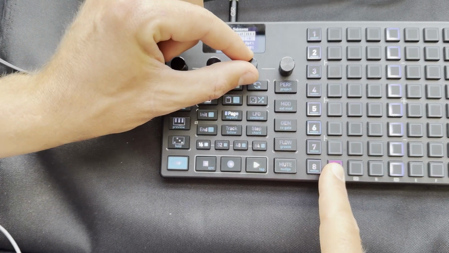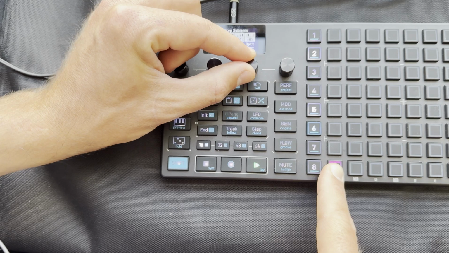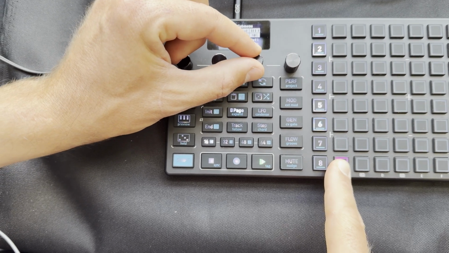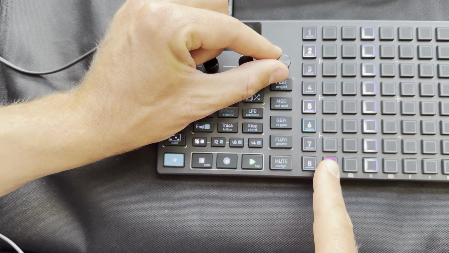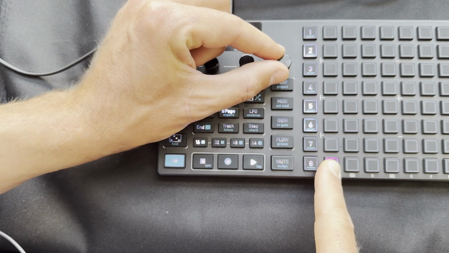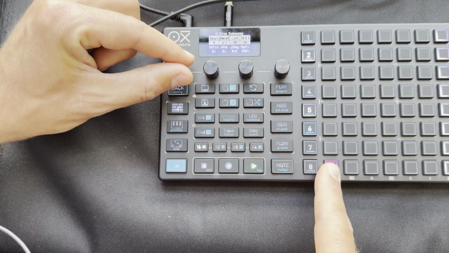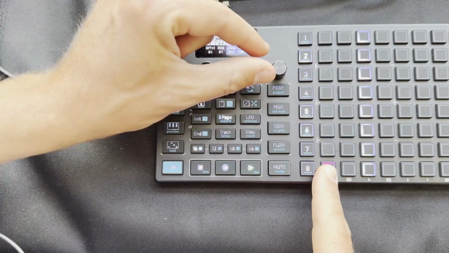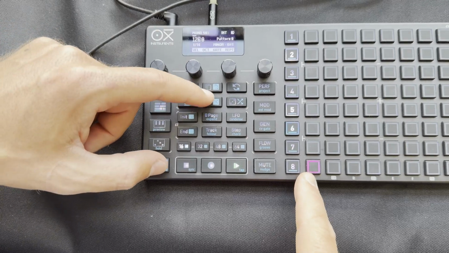We can play with the velocity group and the acceleration or deceleration of the repeats. And we can copy the step.